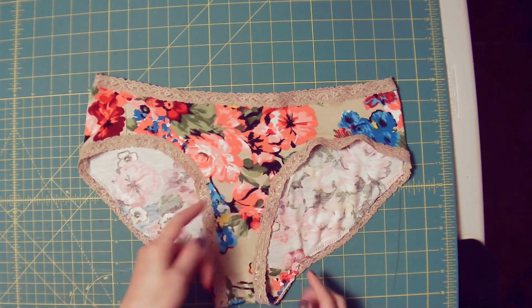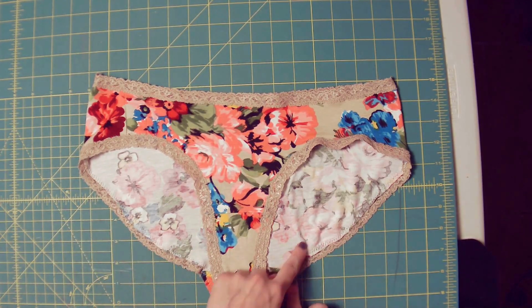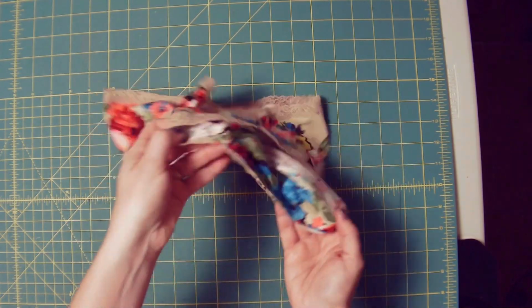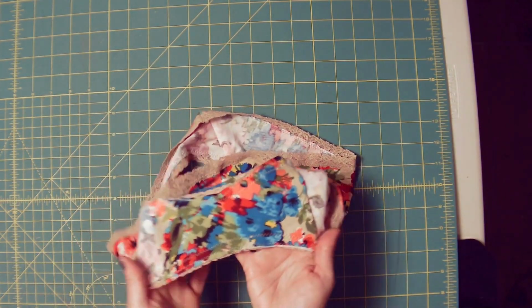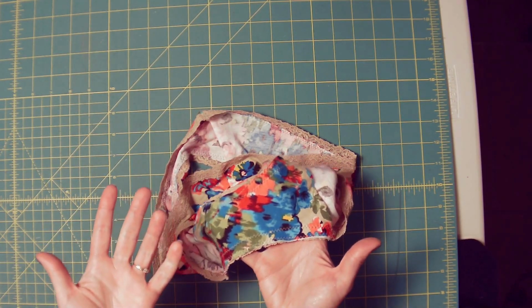However, you do want to consider how you will finish the fabric behind the lace. Normally you would trim away the excess fabric, which is fine. However, consider the gusset area. I personally would find it uncomfortable to have this fabric trimmed away and leaving the lace exposed to my body.